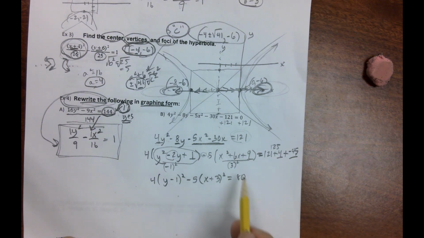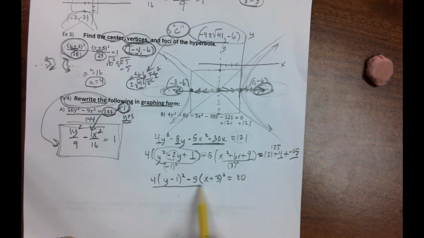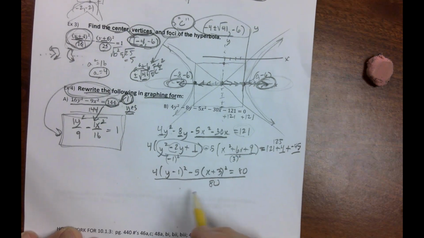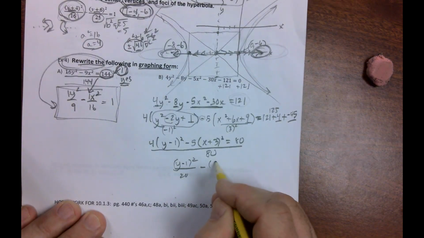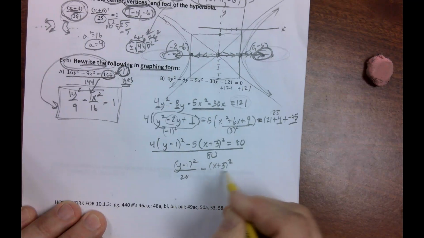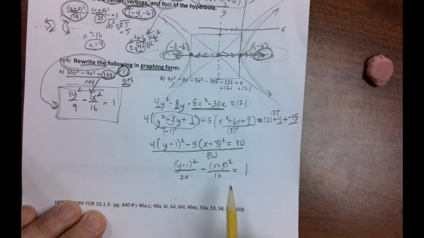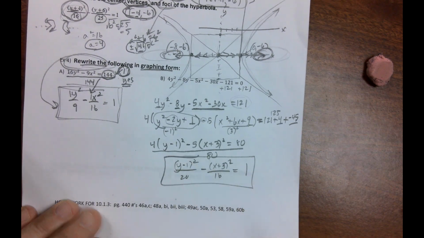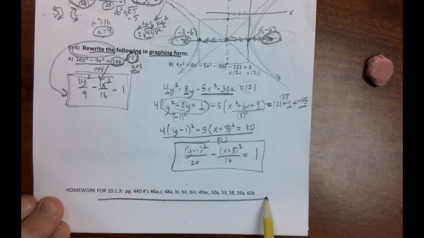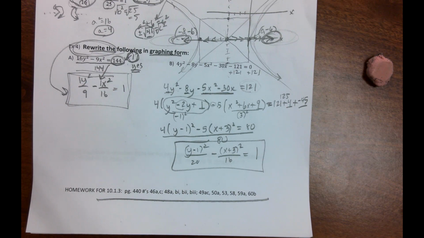And now that I've got things cleaned up, I'm going to divide by 80, because I can see this reduces quite well. Y minus 1 squared over 20 minus x plus 3 squared over 16 equals 1. And then we would be able to graph it. So, have at it. Homework's kind of intense, but good luck.